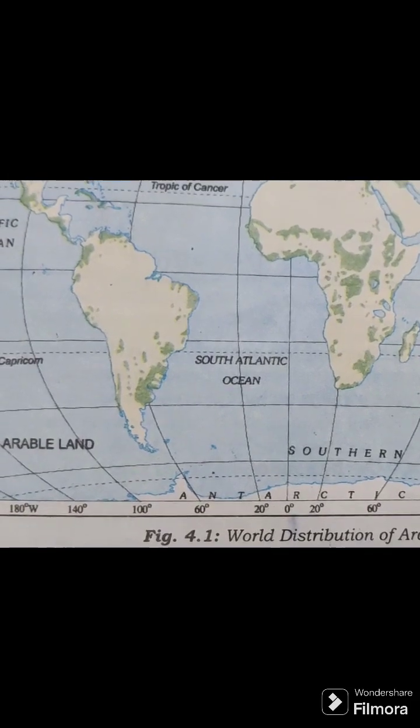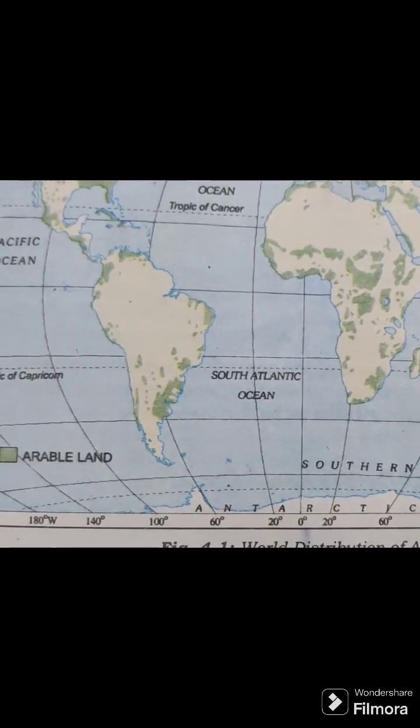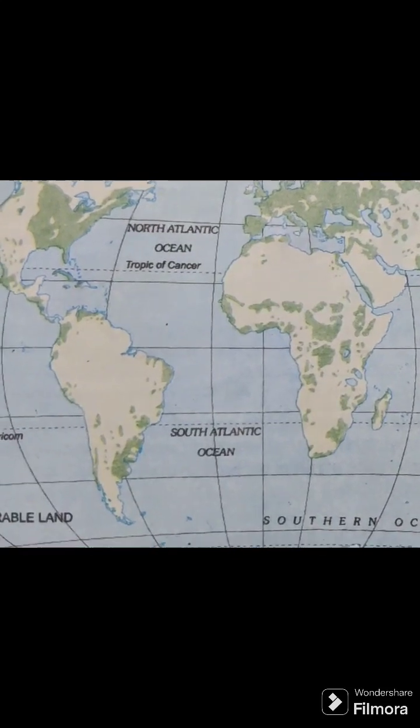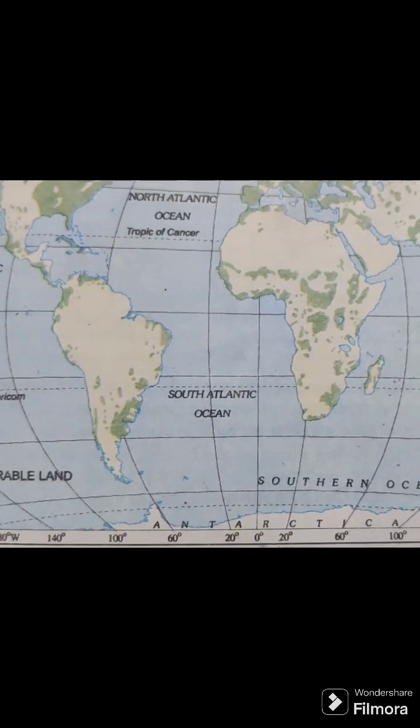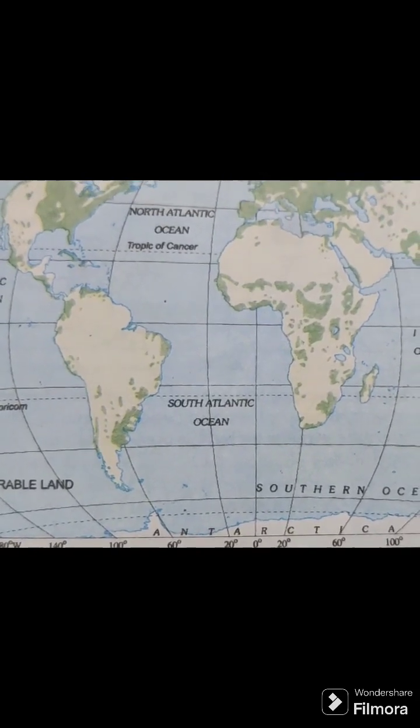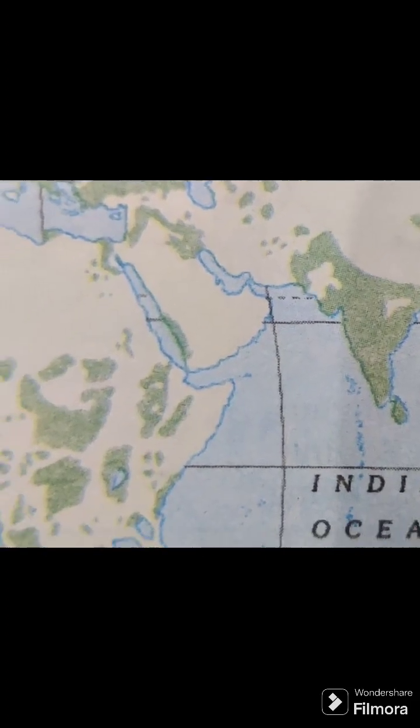The green part is arable land. We can see in various continents all the green parts is arable land, meaning where the crops and agriculture is done. We can see most of the places in India are agricultural land.